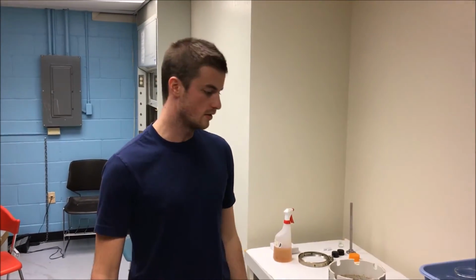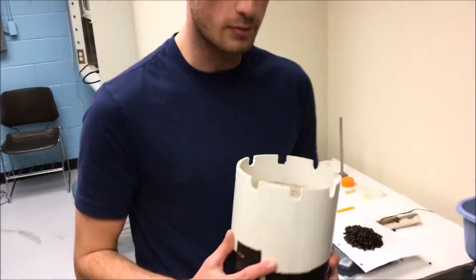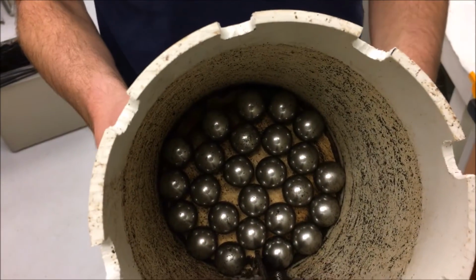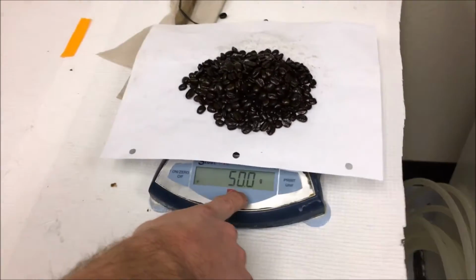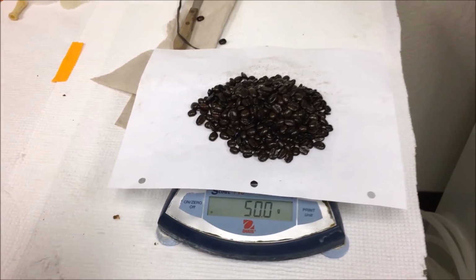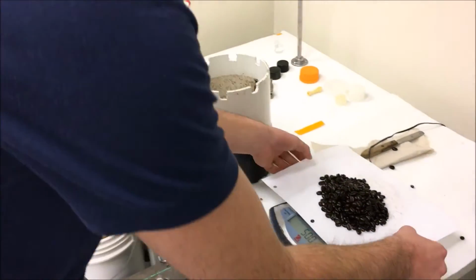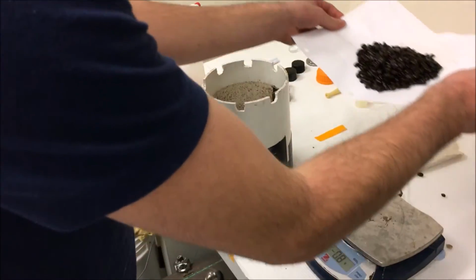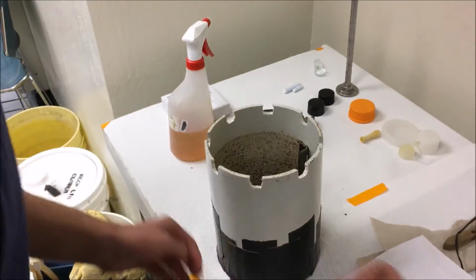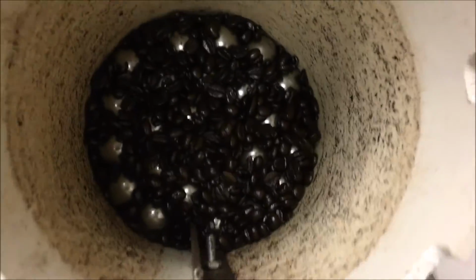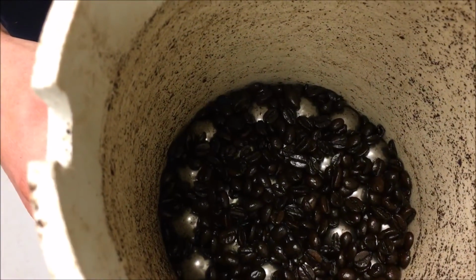So starting an experiment, we would take the ball mill, pour the ball bearings inside of the ball mill, and then move over to the scale for the coffee beans. We say that it's weighed at exactly 50 grams for consistency purposes. And then we grab it, like so, pour it down in there like that. And then looking on the inside of it, this is what it looks like with the bearings inside.